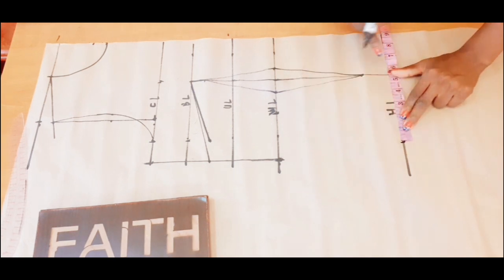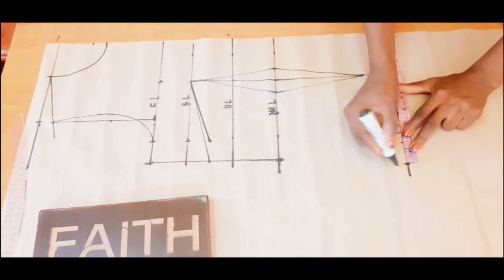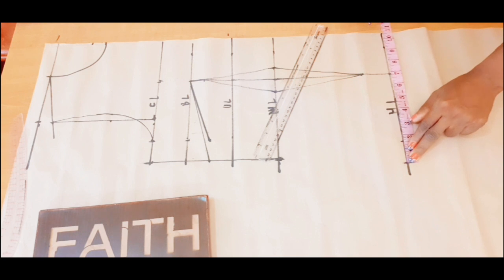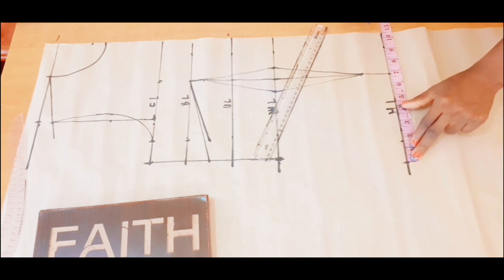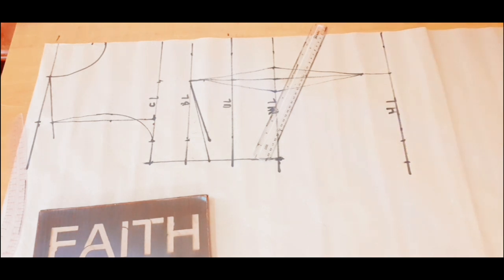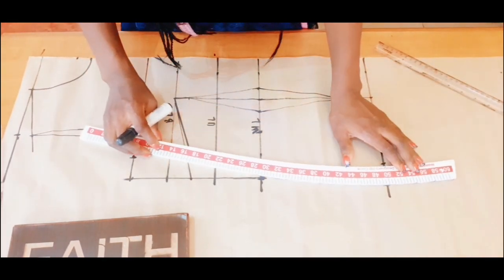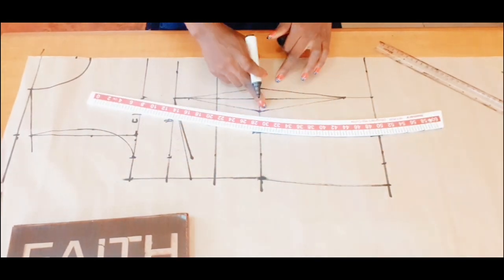I'll take my hip measurement divided by 4. We don't have that there, so I'll just place my sewing allowance of 1.5 inch. So what I have at my hip line, I'm going to minus 1.5. You can make it 2 inches, okay? What you have at your hip line, you're going to minus 1.5 or 2 inches, and then you are going to put it at your dress length.